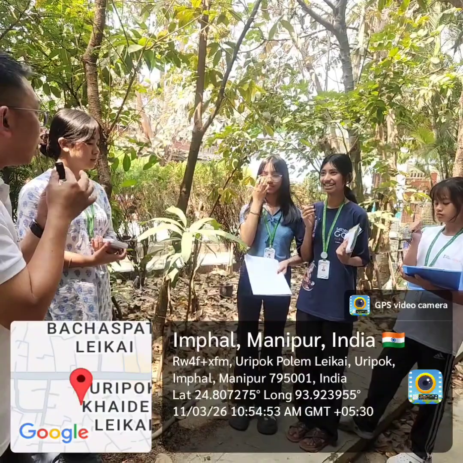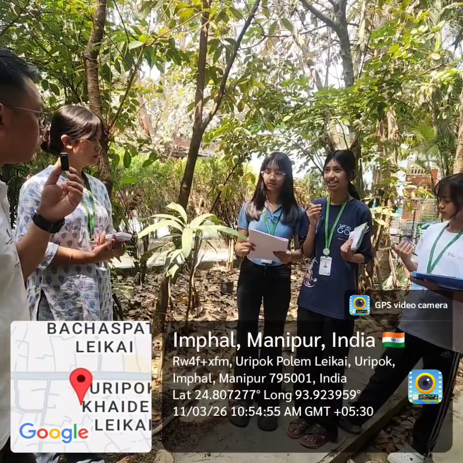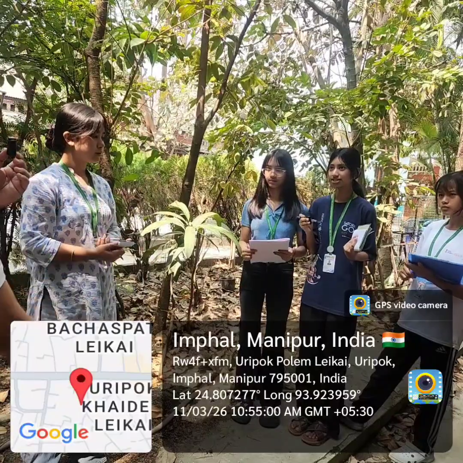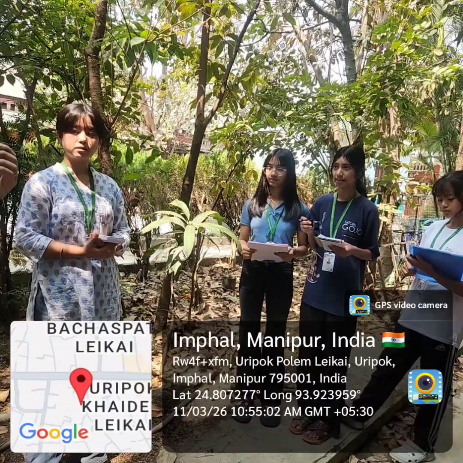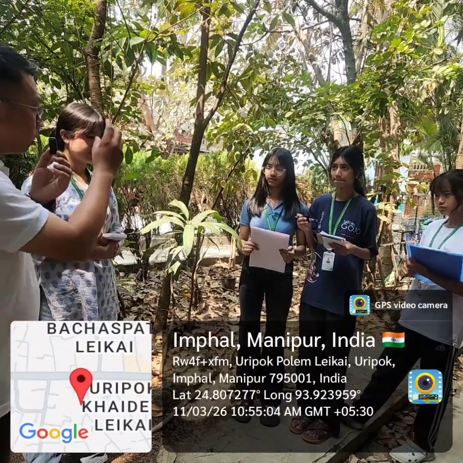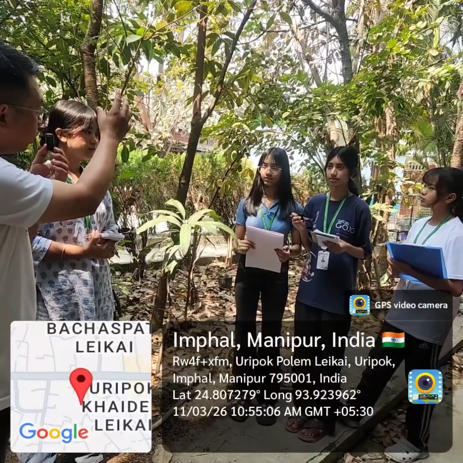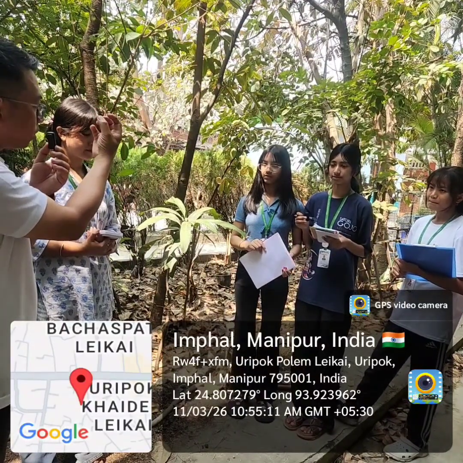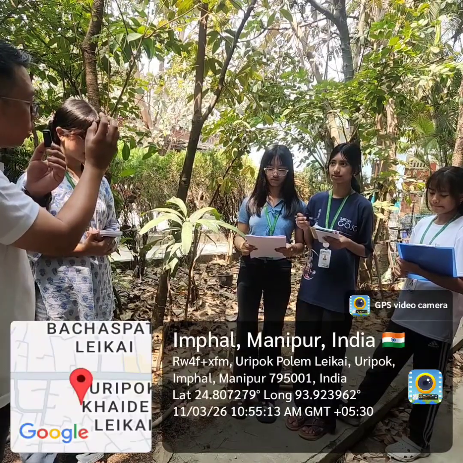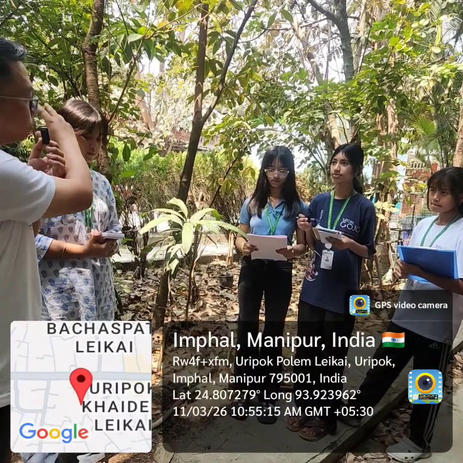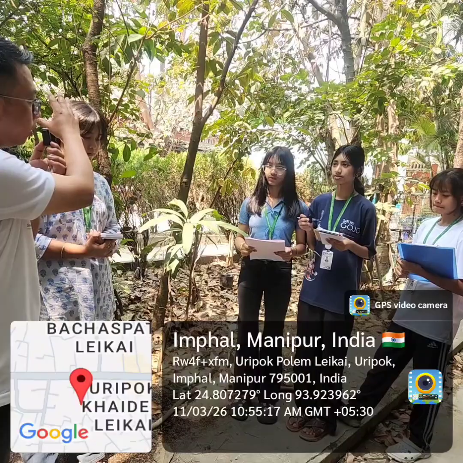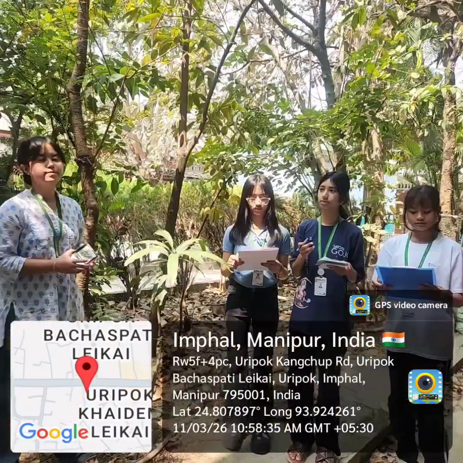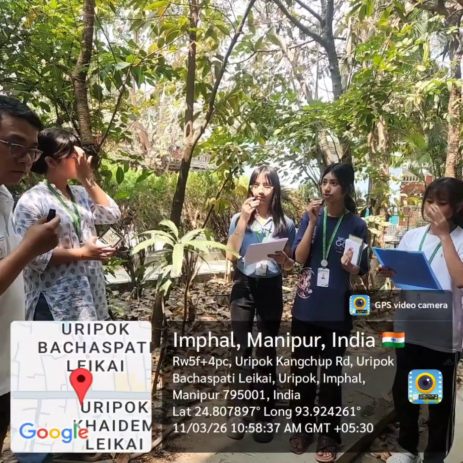What is the name of the process where water is lost from the leaf? Transpiration. Okay, the second point is transpiration. Transpiration means the leaf of the tree loses water. So it makes the surrounding environment cooler than the exposed one where there is no tree, right? So there is a release of water from this tree. That's number 2.